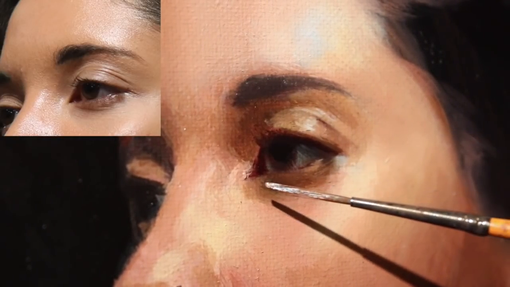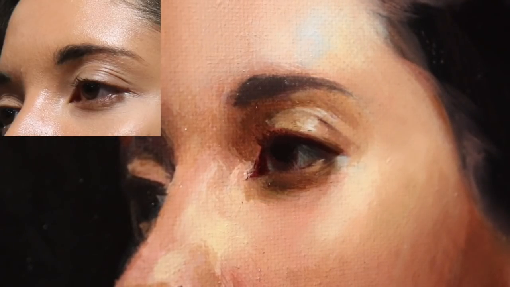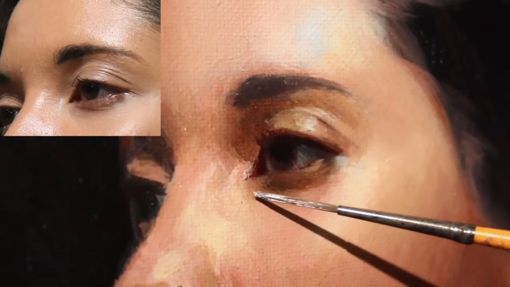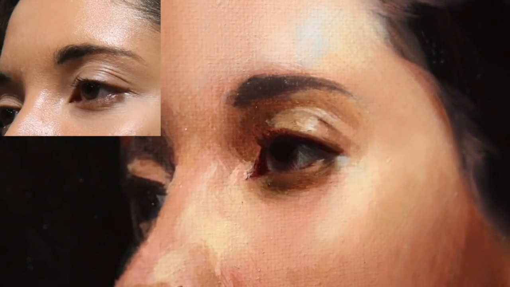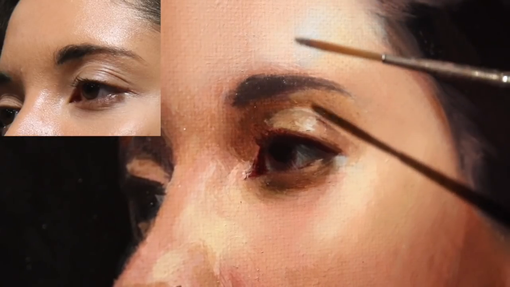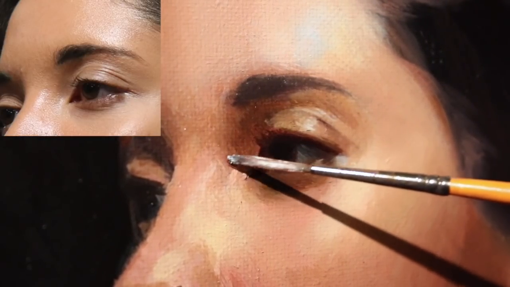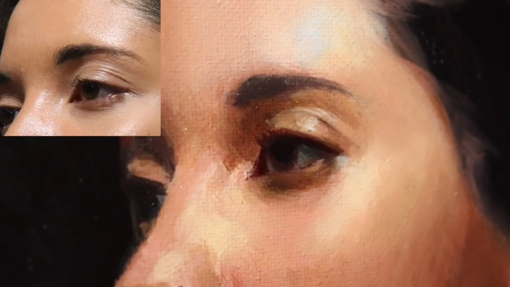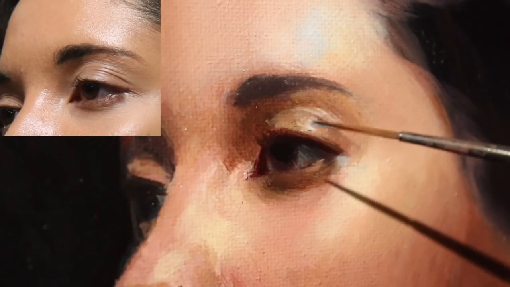So again, just lighter value to soften this transition, even lighter now. Look at the amount of specificity we're getting into this eye now. It's wild. And we didn't even use the classical approach. That's crazy. So again, even more subtlety here. But of course, that's not subtle enough. So let's get something lighter.